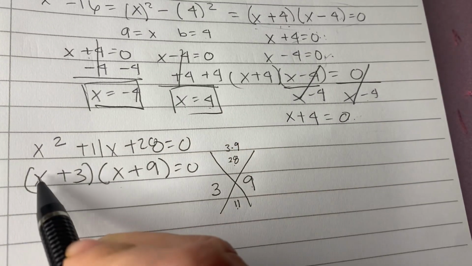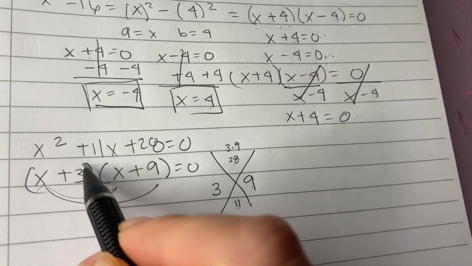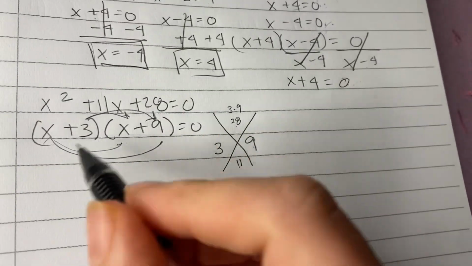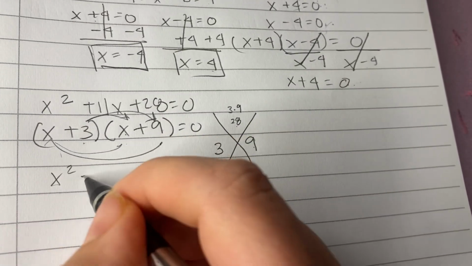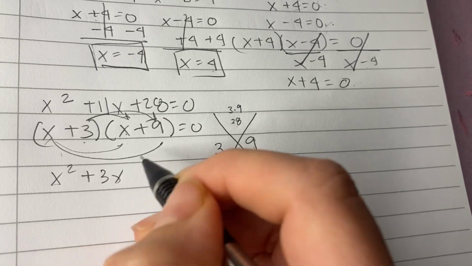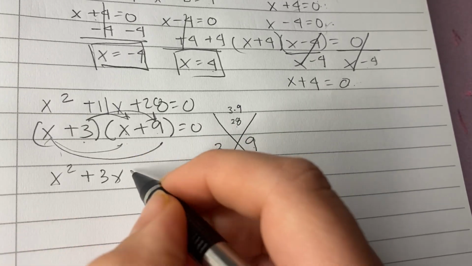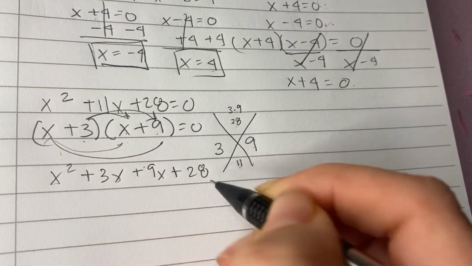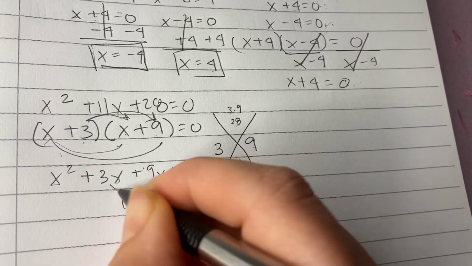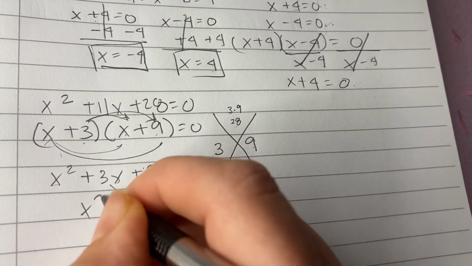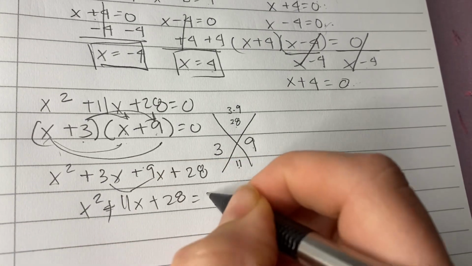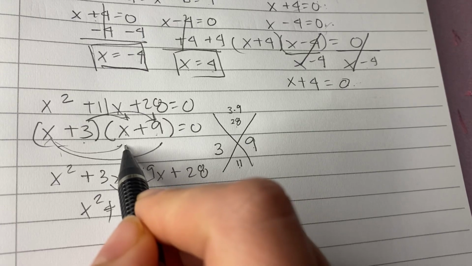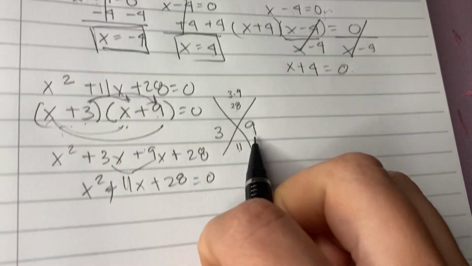If you don't believe me, go ahead and multiply these backwards. So we're gonna go ahead and do the proof. X times x, x squared, x times 4, 4x, 7 times x, 7x, plus 7 times 4, 28. So this will be x squared plus 11x plus 28. There you go. So when we factor these out, these two factors are going to be our zeros.